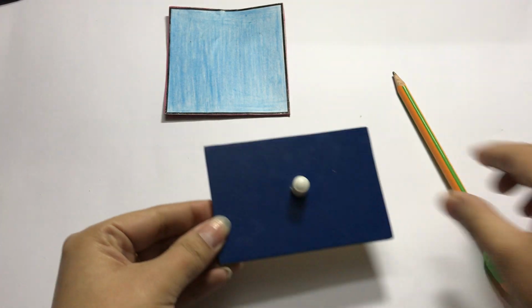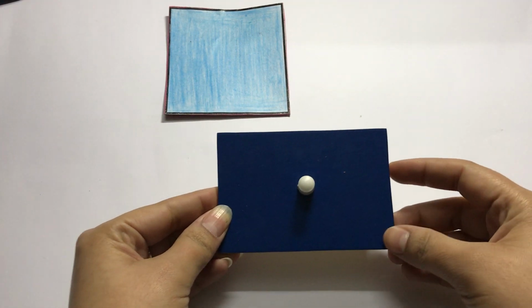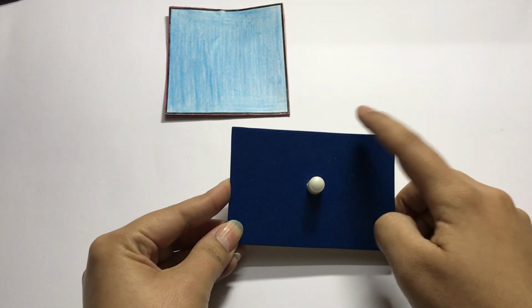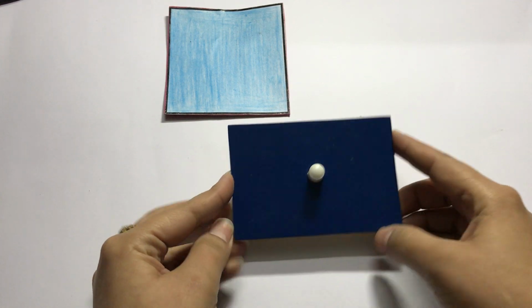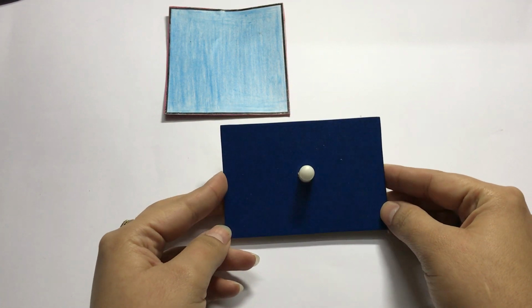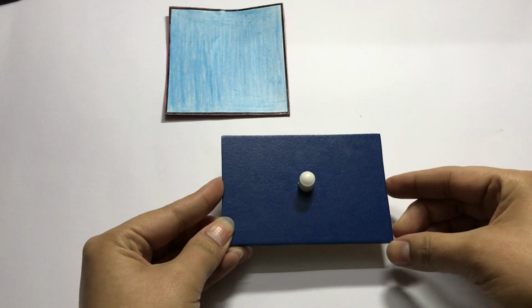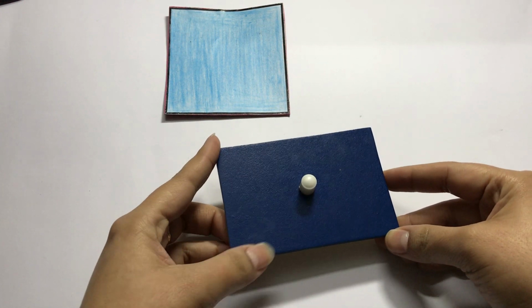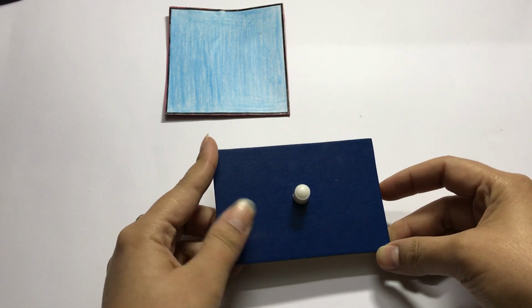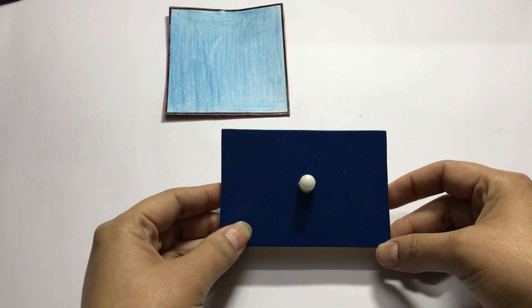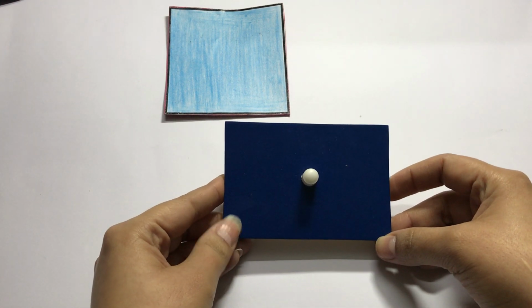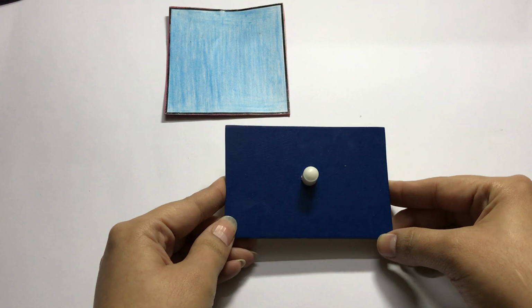This is our next shape. Again, this shape has 1, 2, 3 and 4 sides and 1, 2, 3 and 4 corners, right? Again, this is a quadrilateral. What's the property of this shape?